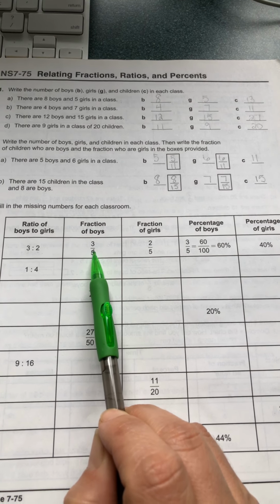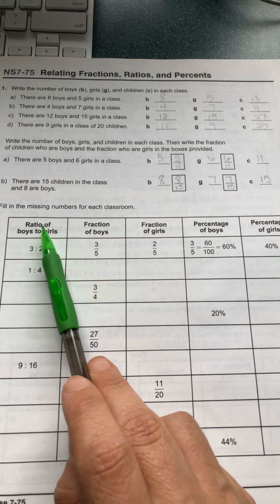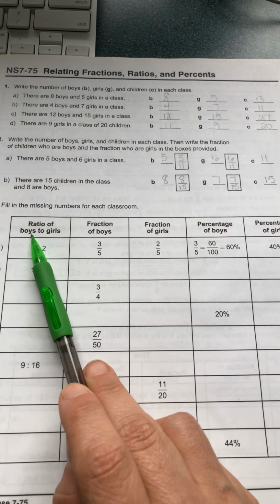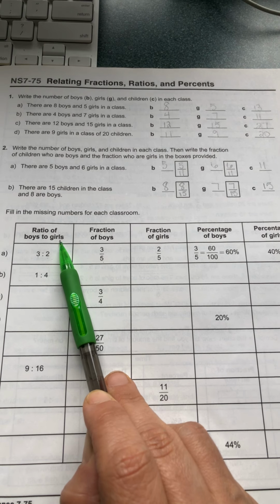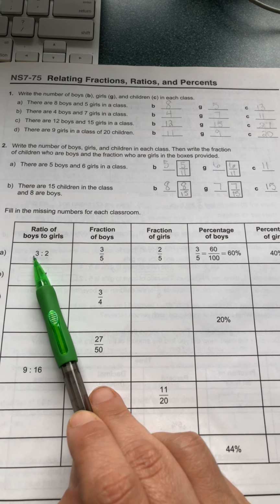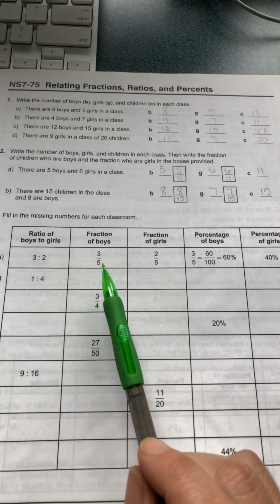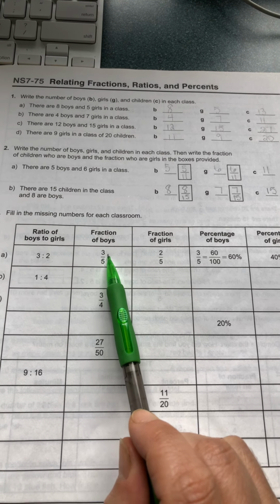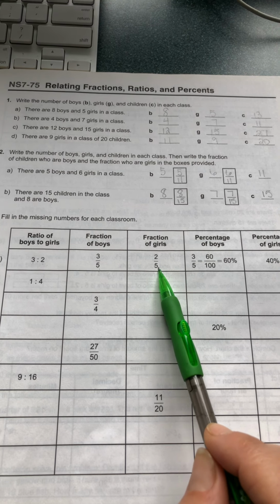The reason the top number is 3 is because the order of the ratio in words says boys to girls. So the order of the ratio numbers is boys to girls. So 3 boys and 2 girls. So translating to a fraction, we get 3 over 5, and a fraction of girls is 2 over 5.